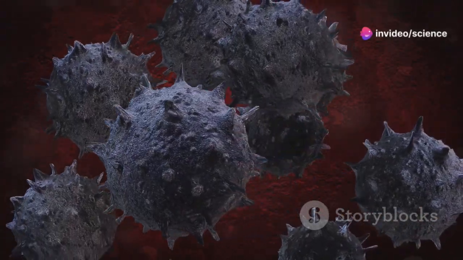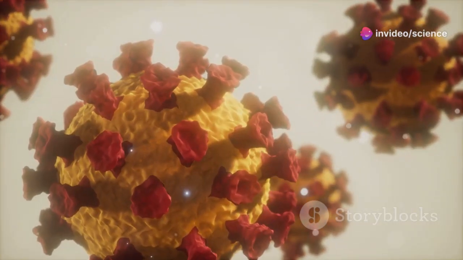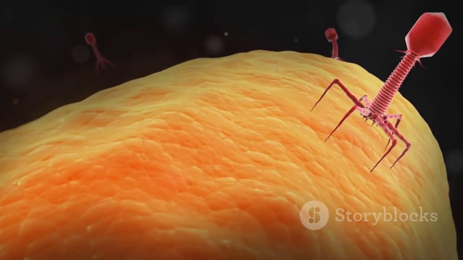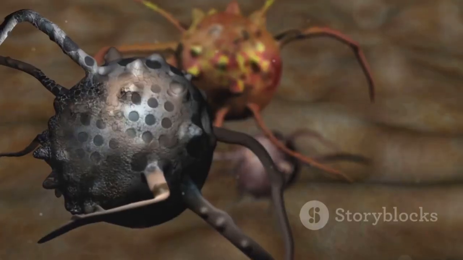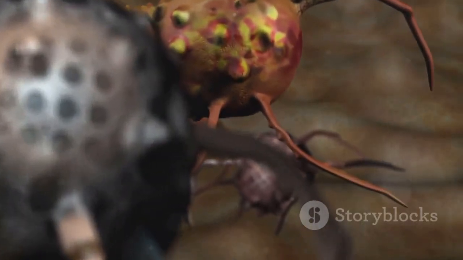Here's the thing about viruses. They aren't actually alive. I know that sounds weird, right? They can't reproduce on their own. They need to hijack other cells to make more viruses. Think of them like pirates who need to steal a ship to sail the seas.